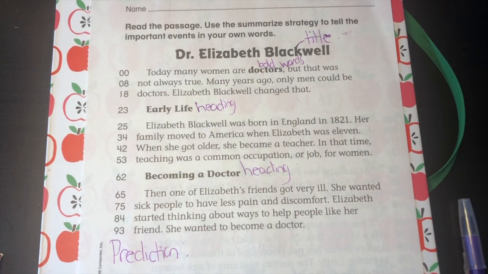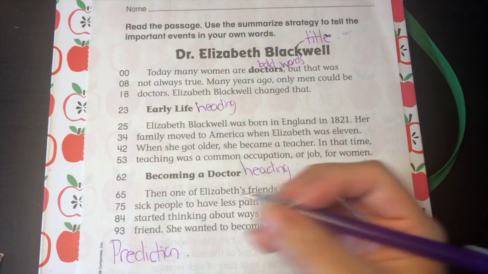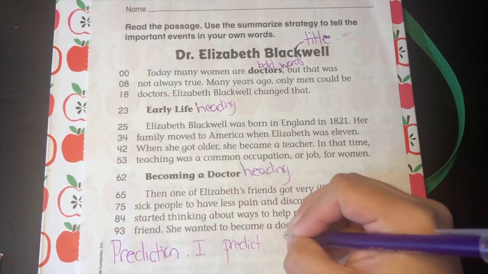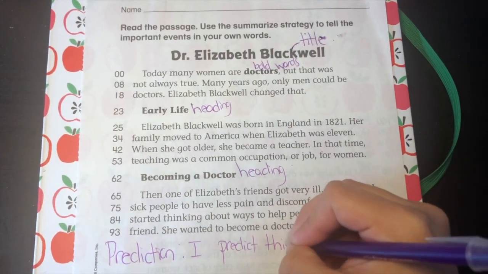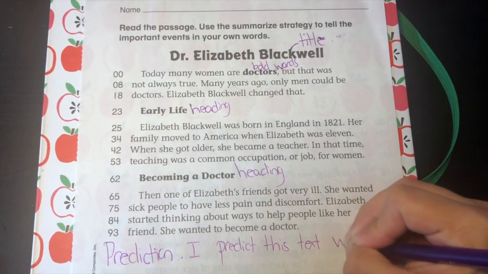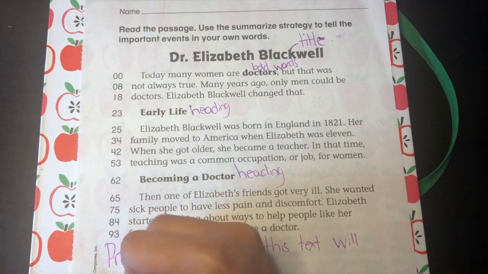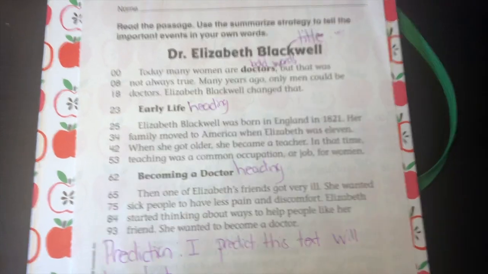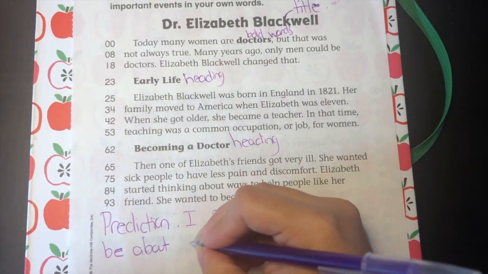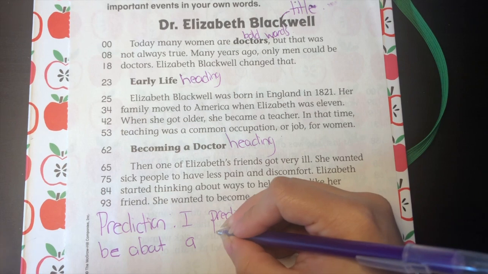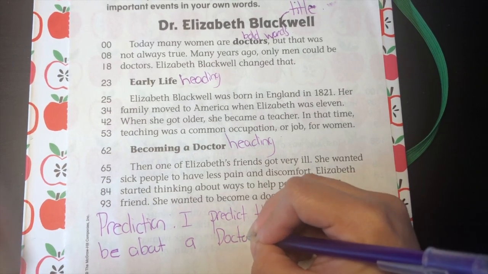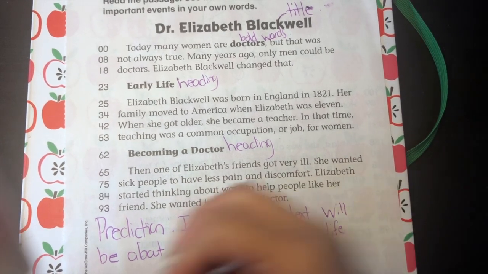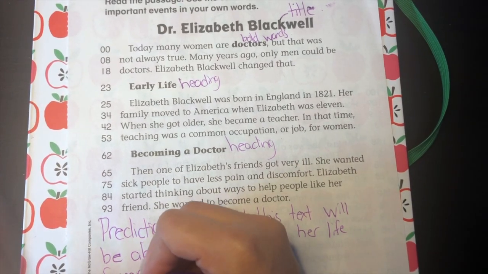All right, awesome. So now I'm going to share with you my prediction. I predict this text will be about, oops, I'm out of frame, will be about a doctor and her life story, or more like a life summary, right?